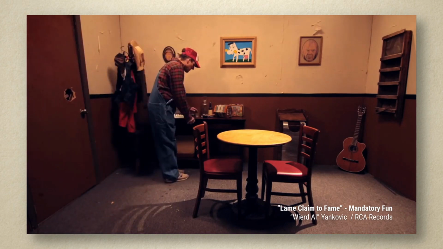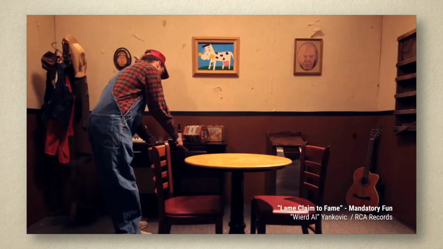Another rarer type of stop-motion is called pixelation. In pixelation, real people are used instead of puppets.